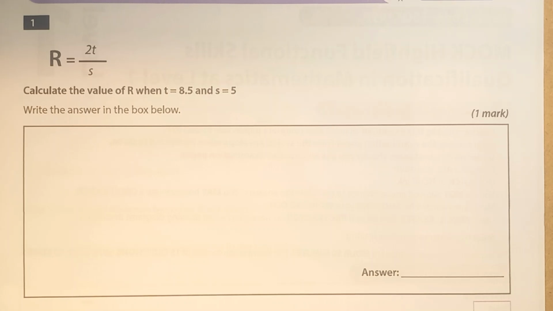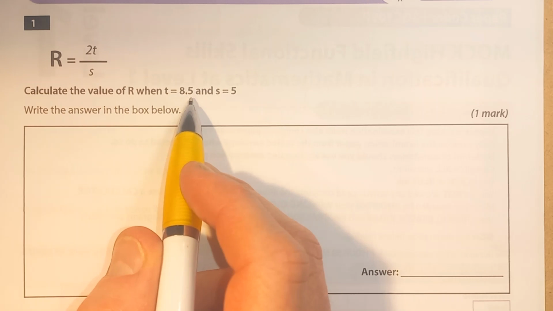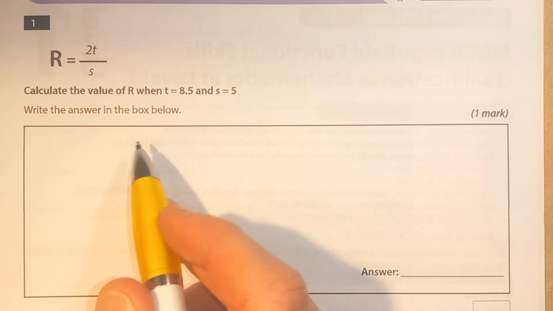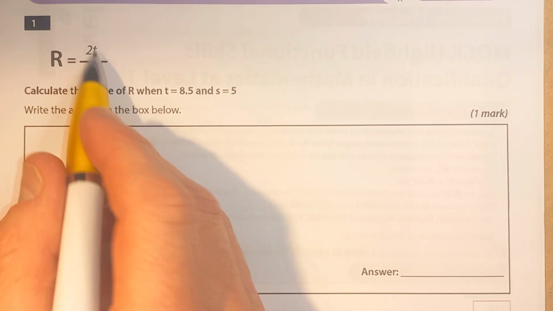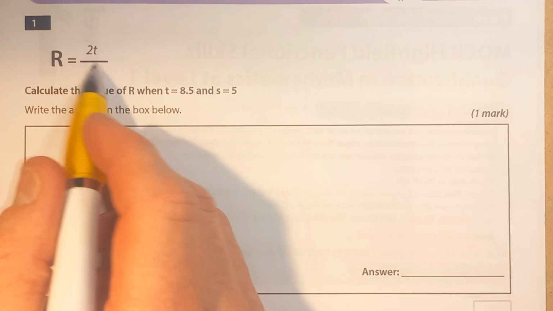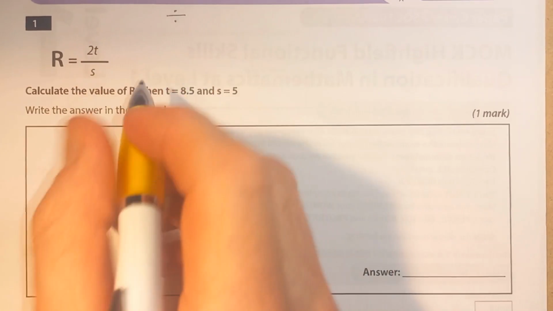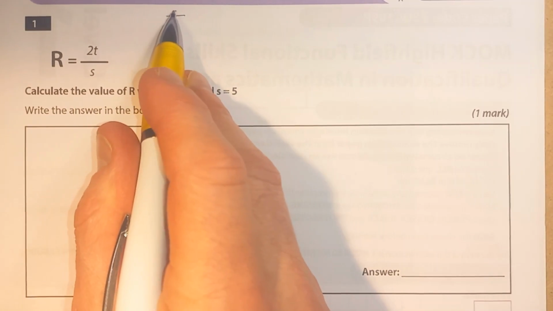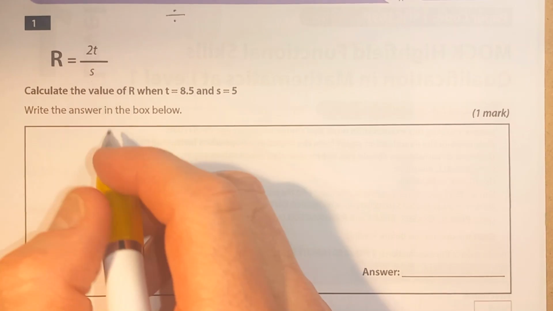Question 1. R equals 2t divided by s. Calculate the value of R when t equals 8.5 and s equals 5. Write the answer in the box below. And it's always good to think of this, because we see these as fractions, 2t over s, you might say. But remember, this means divide. If you think of the divide sign, well, this is exactly what it is. The dots are replaced by the things on the top and the bottom.